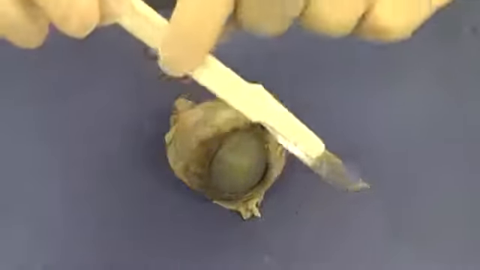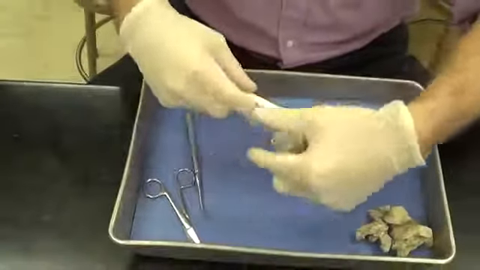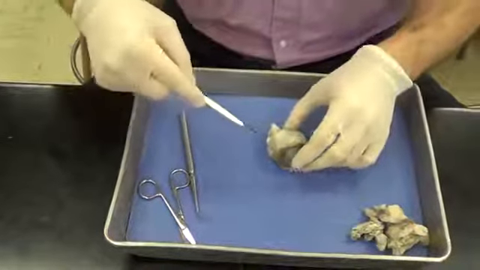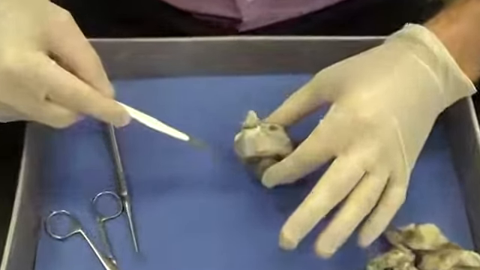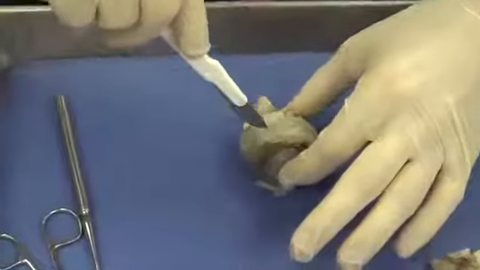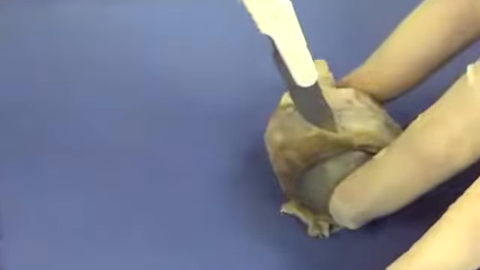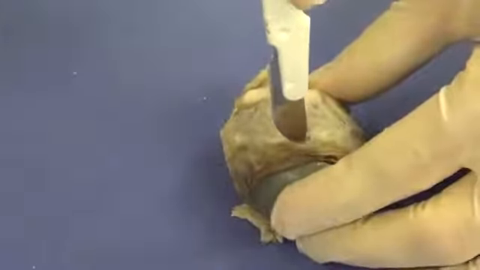So I'm going to take the scalpel and hold it in the palm of my hand like this so that the handle cannot move backwards. And I'm going to put my hands around it, just like that. Be careful to have your fingers on either side of the eye. And I'm going to put it just posterior to the cornea, maybe right around there.